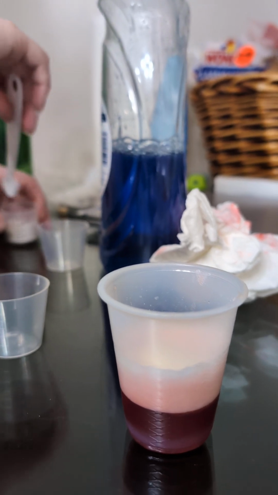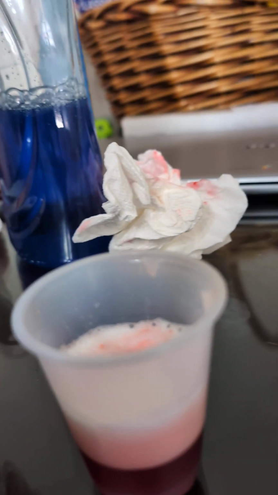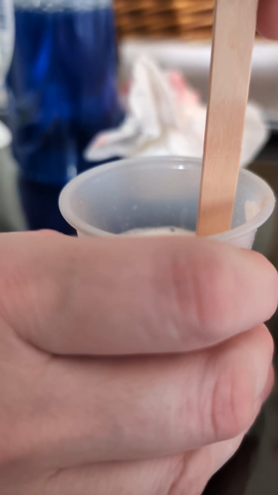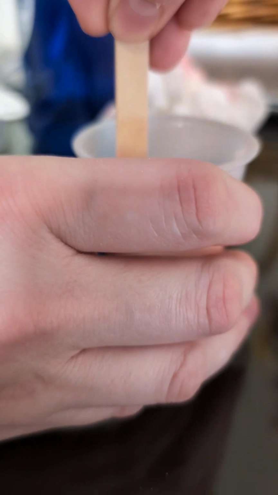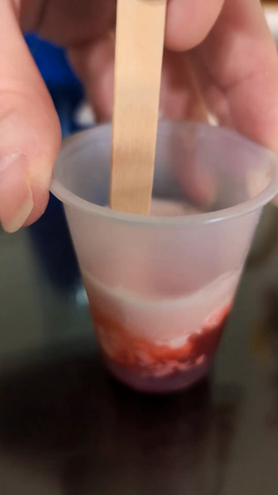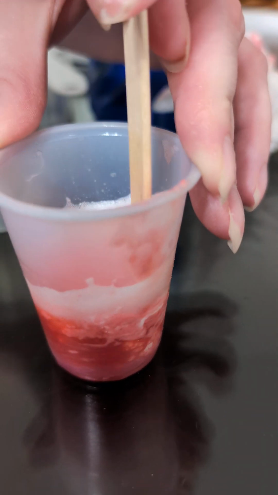Should we mix it? Mix the flour into the mixture thoroughly. Observe the changes in texture and consistency. If it's too thick, add more liquid. If it's too runny, add a bit more flour. Record your findings. Let me see. No, we gotta mix it better. We thicken the mixture.